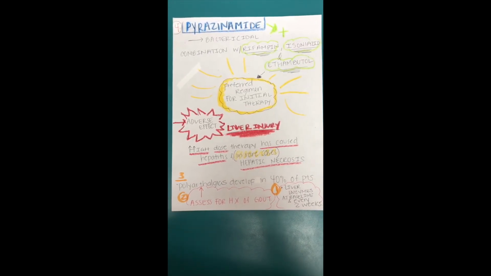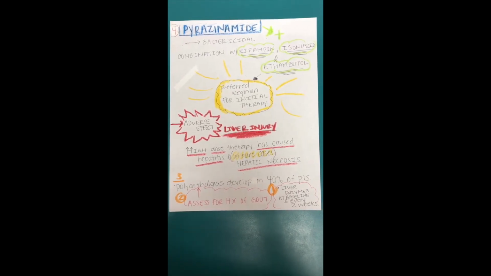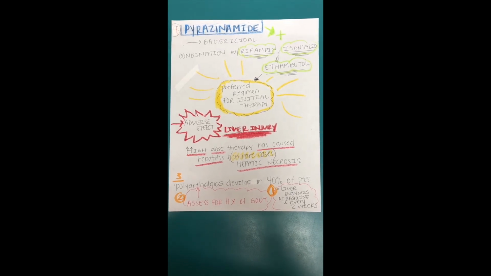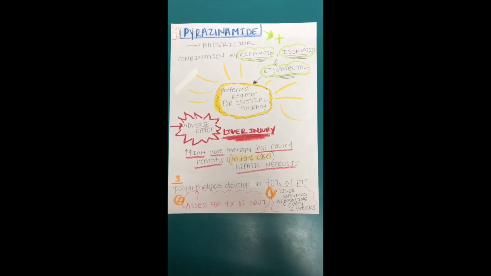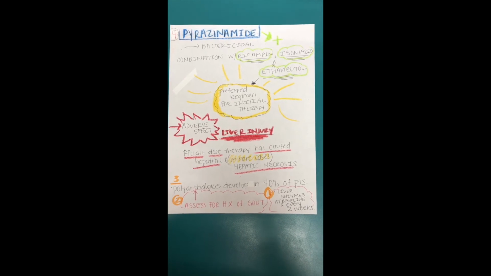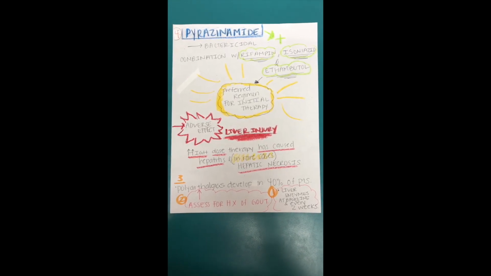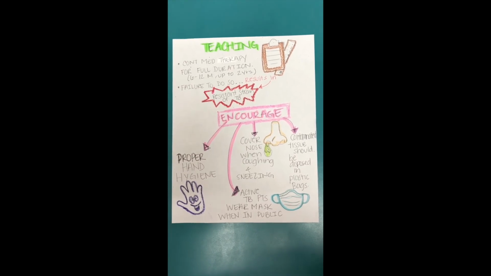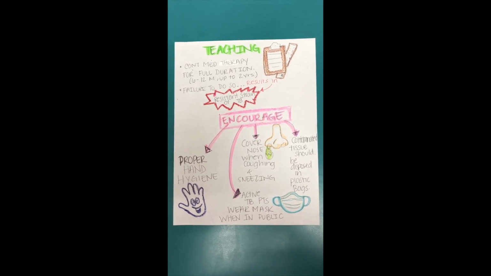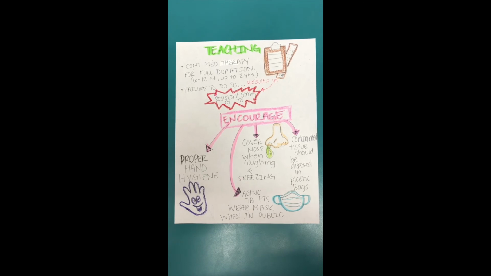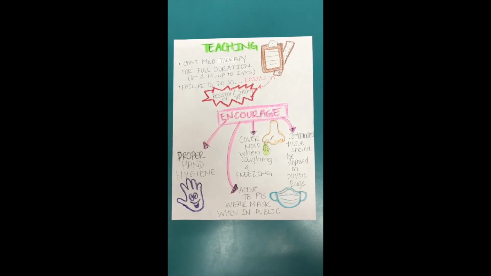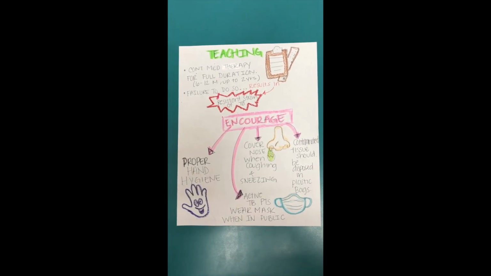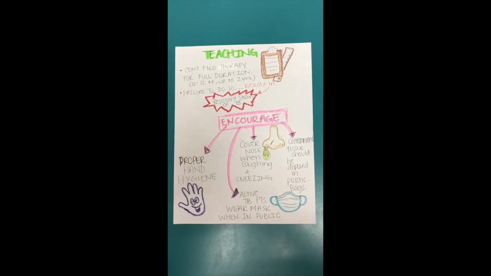Assessing for a history of gout is important when using this medication, since polyarthralgias develop in 40% of patients. Liver enzymes are also needed at baseline and every 2 weeks during this treatment. And now on to patient teaching. Patients need to remember to continue med therapy for a full duration of 6 to 12 months or up to 2 years. Failure to do so results in resistant strain of TB.